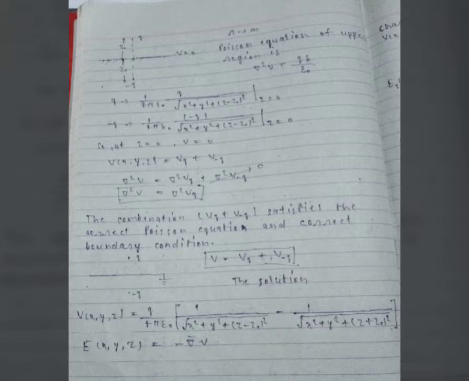And this is the idea behind the method of images: if you found a solution by putting some image charges somewhere, you found the solution. And therefore, I can write the potential V(x, y, z) as 1 over 4 pi epsilon 0.